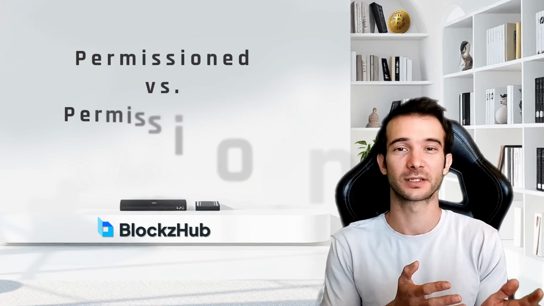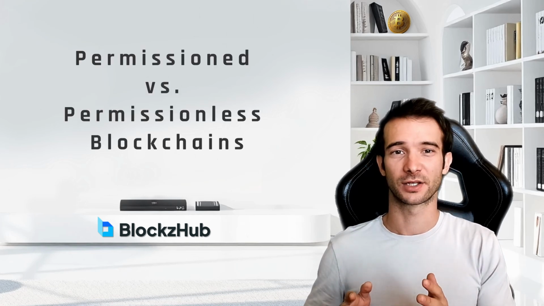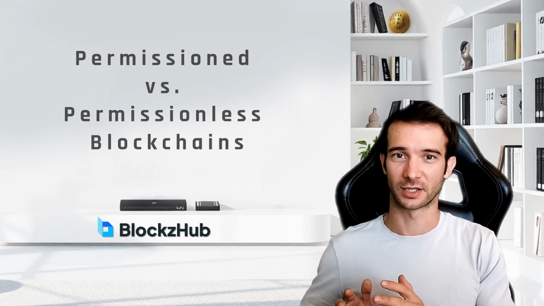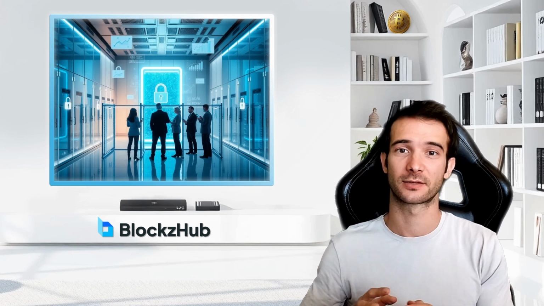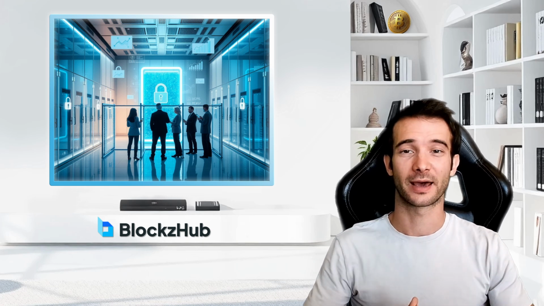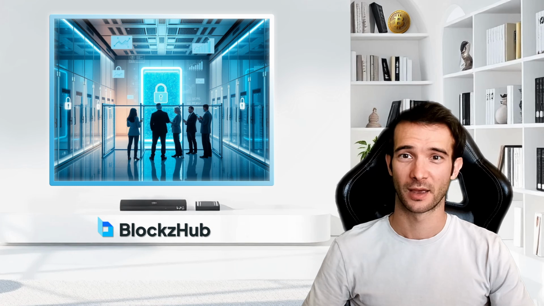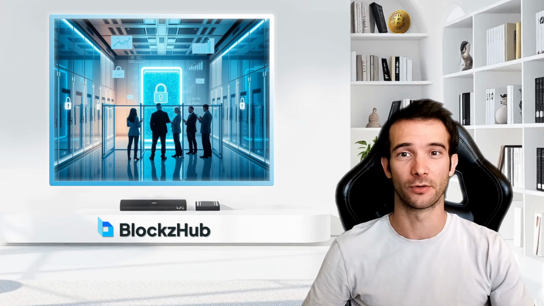Next, the final feature that allows us to distinguish between different types of blockchain, we have the permissioned versus permissionless blockchains. This classification further refines the concept of access. Permissioned blockchains allow only specific users to participate in the network and validate transactions. This can enhance security and control but may compromise decentralization. An example is R3 Corda, primarily used in financial services.